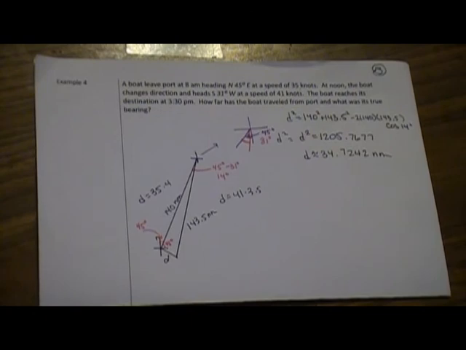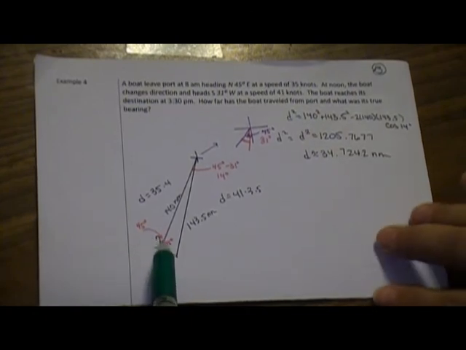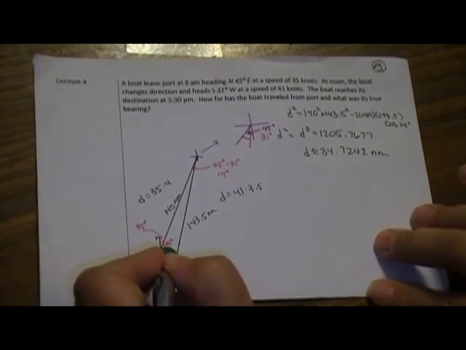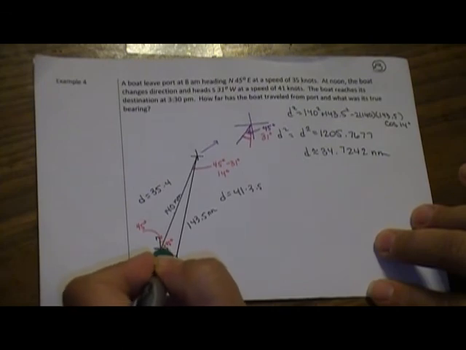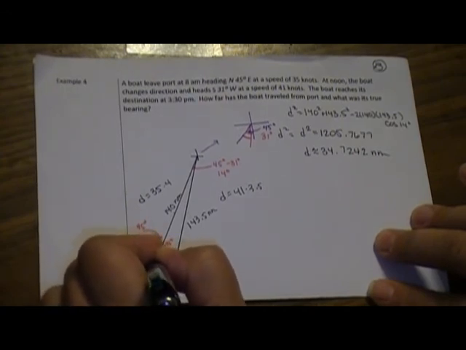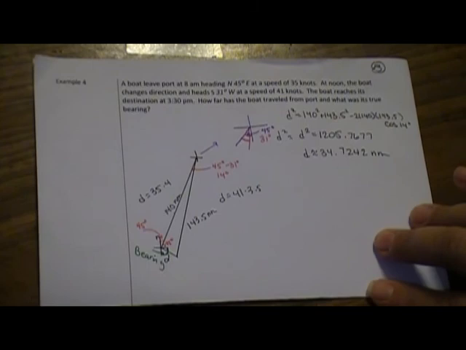But now we have to find our bearing. Now the key is going to be, where is this bearing? I know this is 45, this one's 45. I don't know this part, but our bearing is actually this right here. It's on the outside of the triangle again, so I need to find this angle on the inside.